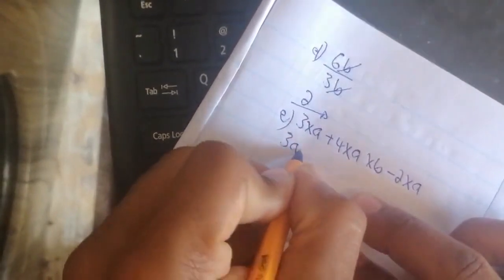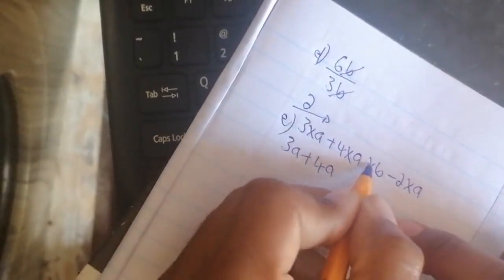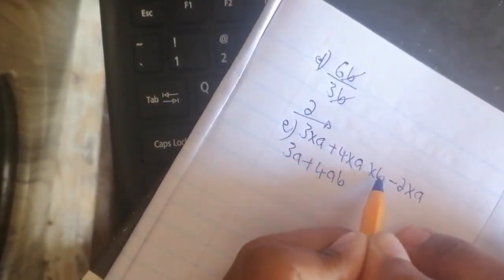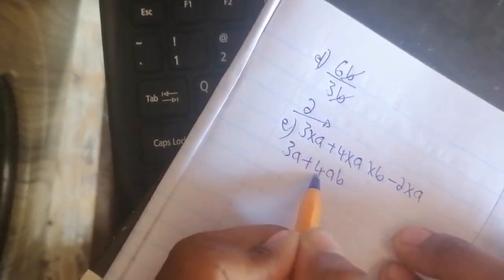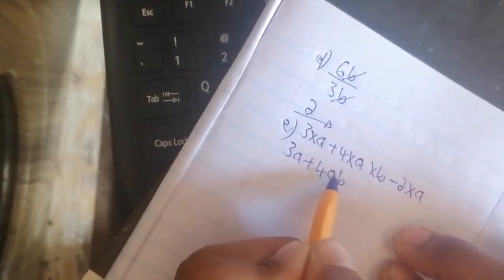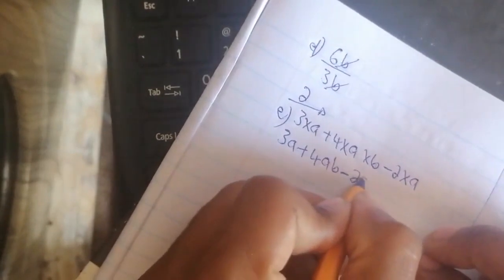So I have an addition sign. 4 times a, it's 4a, times b, it's 4ab. So you can just say 4 times a times b, it's 4ab, minus 2 times a, it's 2a.